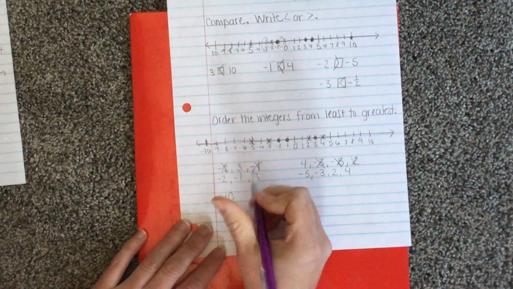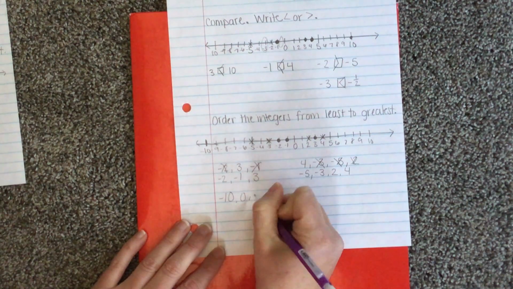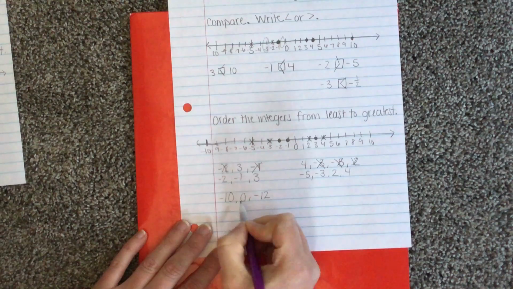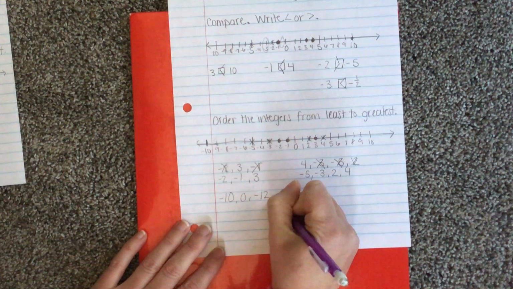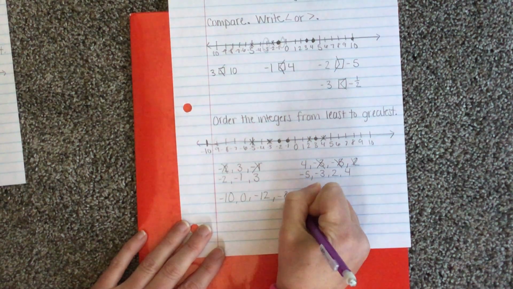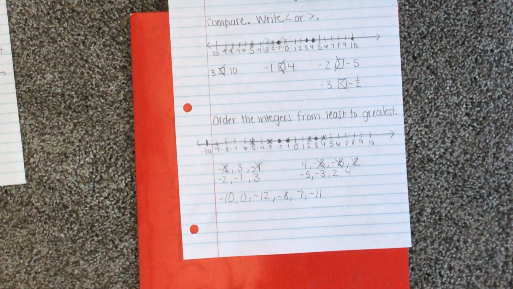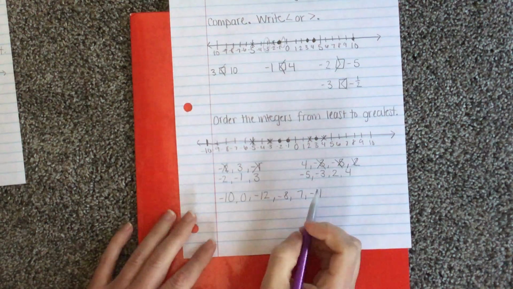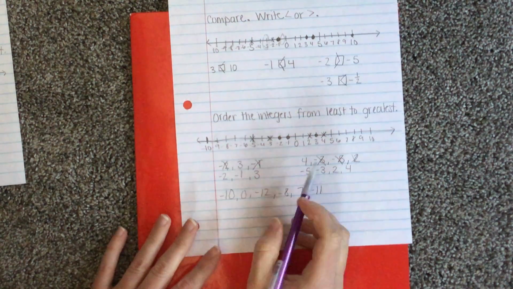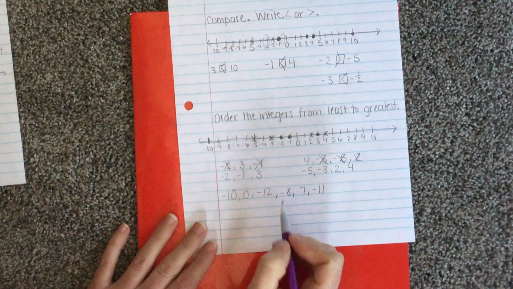One more problem. Order these integers from least to greatest. We have -10, 0, -12, -8, 7, and negative 11. Try that on your own. I'm not going to use the number line on this one. You're welcome to if you want to.